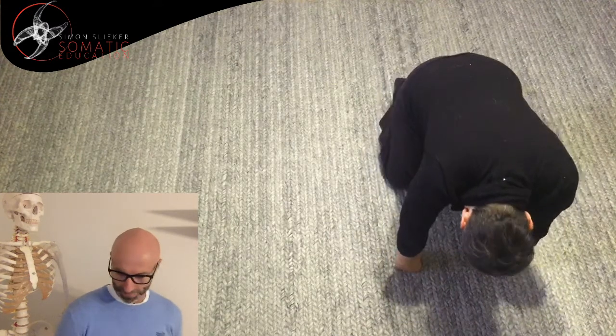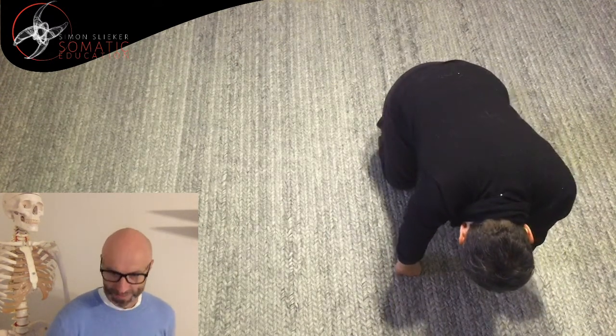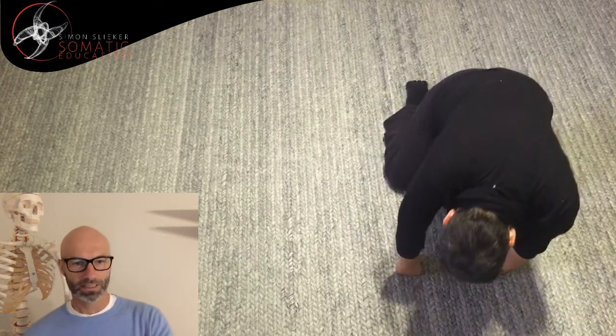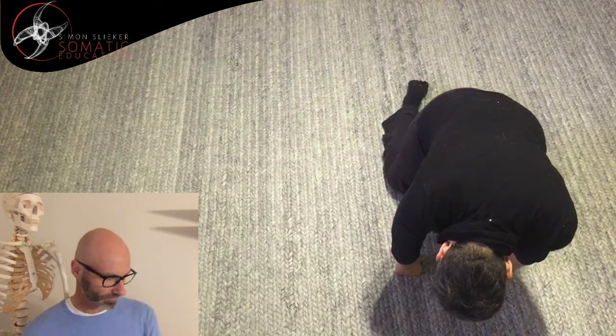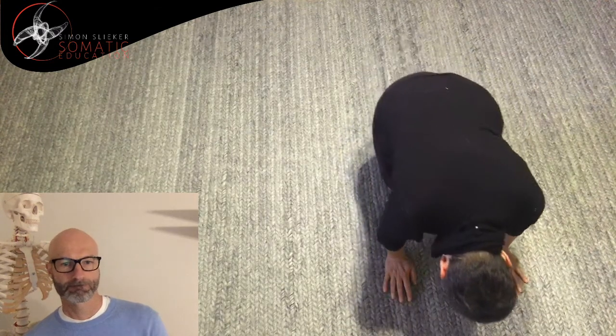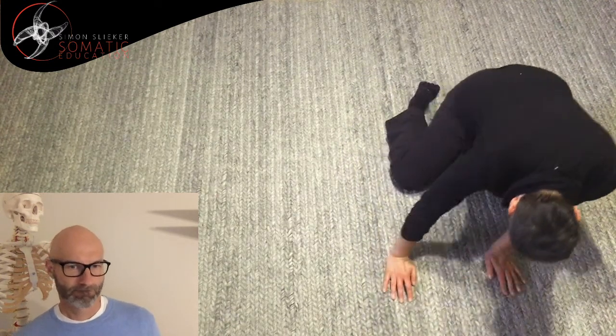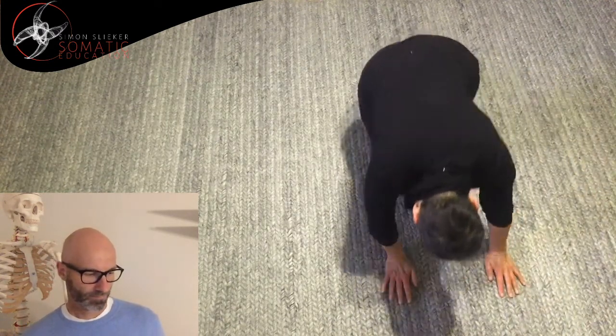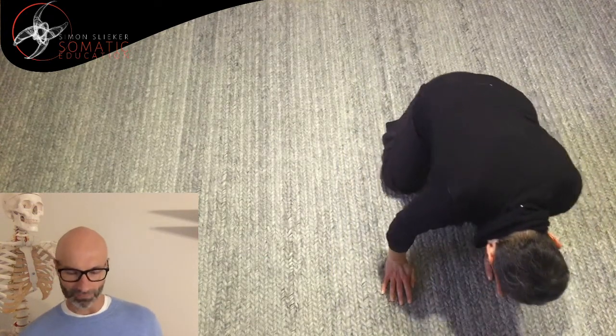So yeah, go easy on your wrists. Can you reverse the circles on this side? Reverse the direction. And have a rest on your back.